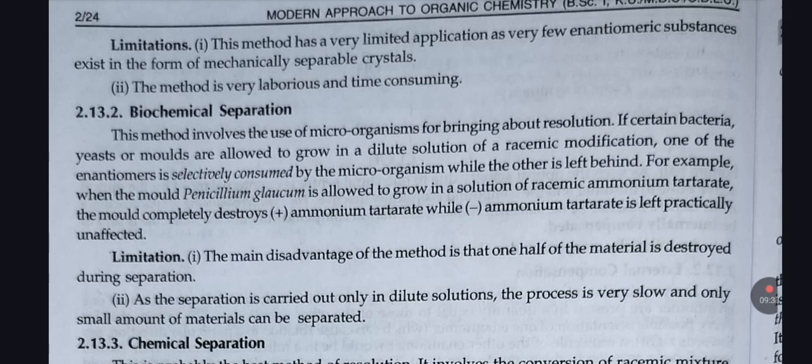For example, when the mold Penicillium glaucum is allowed to grow in the solution of racemic ammonium tartrate, the mold completely destroys positive ammonium tartrate while negative ammonium tartrate is left practically unaffected.